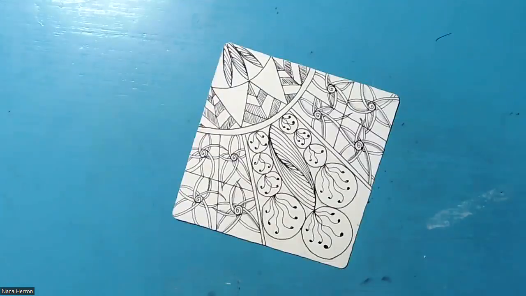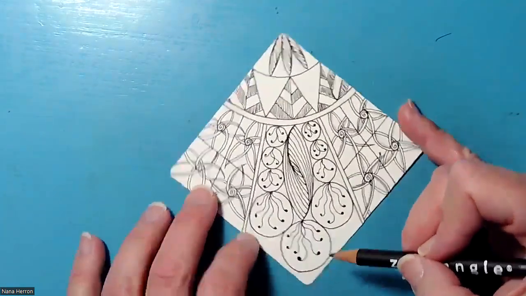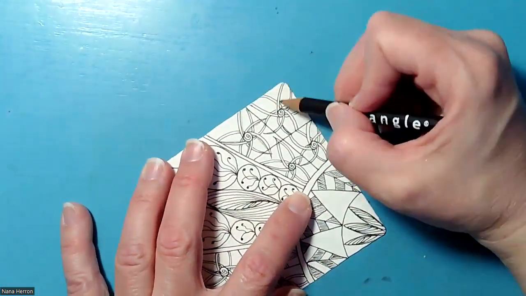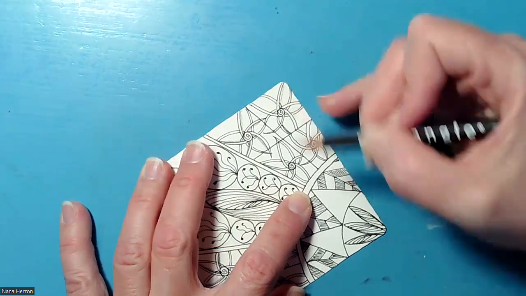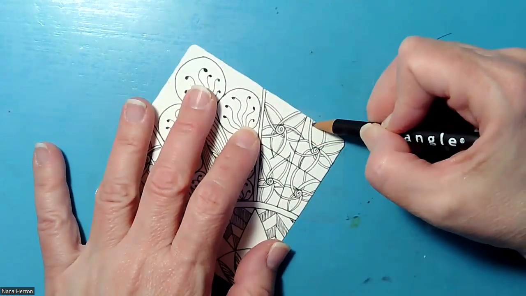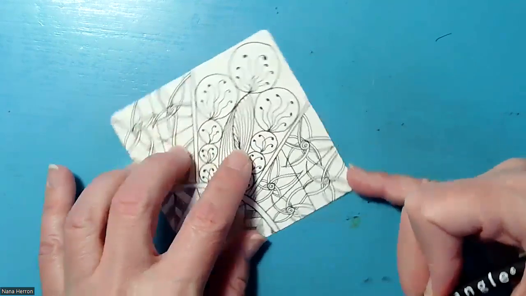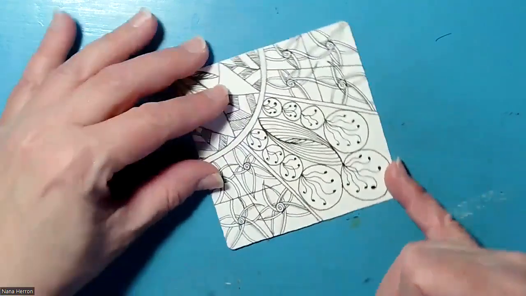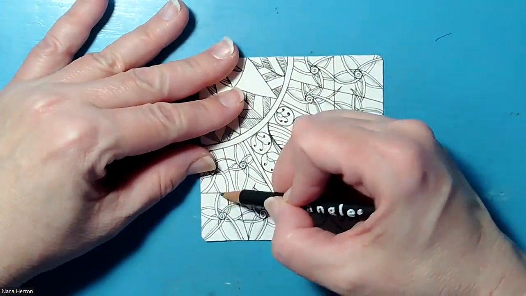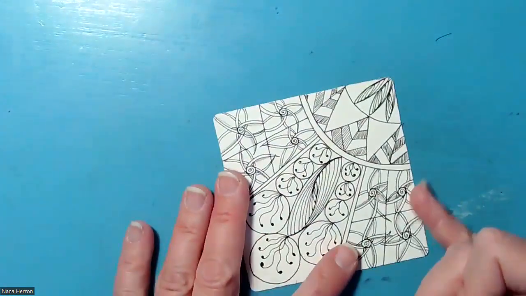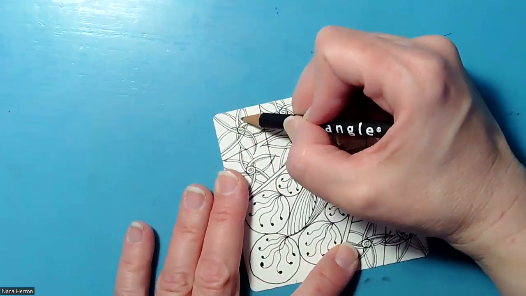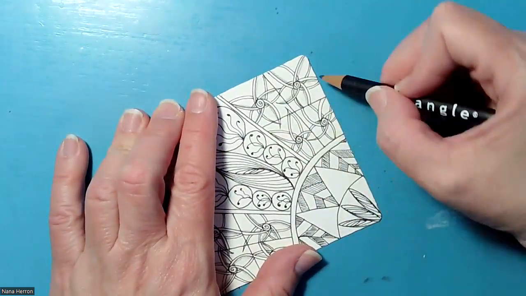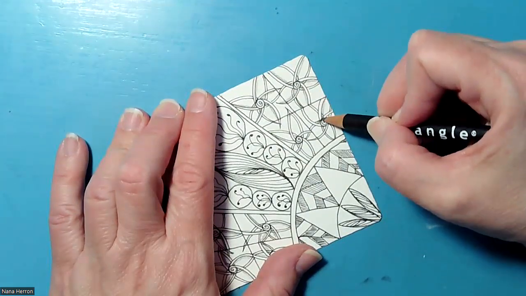I should zoom out a little bit so you can see the bigger picture. And let's go over to this corner. And then we're working clockwise, so down to the next one.